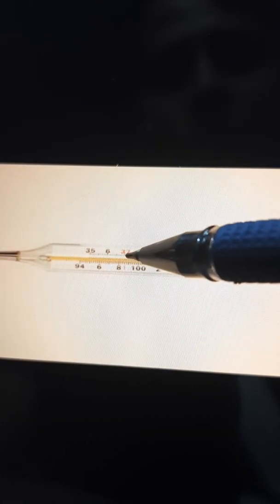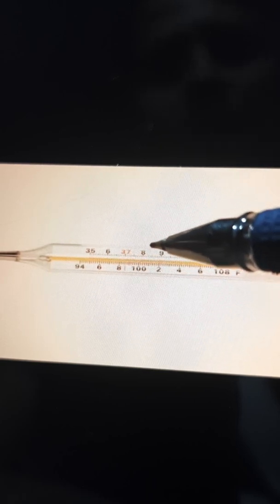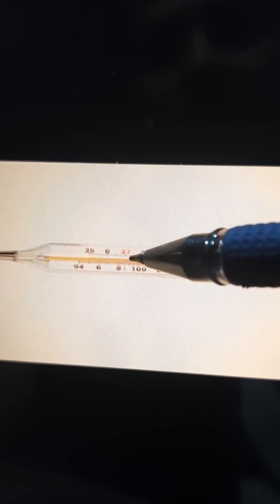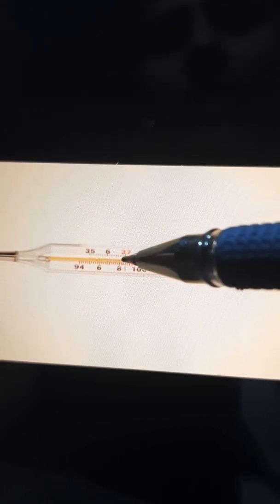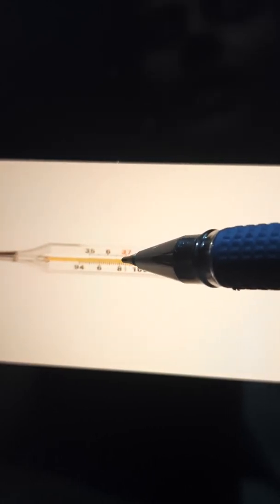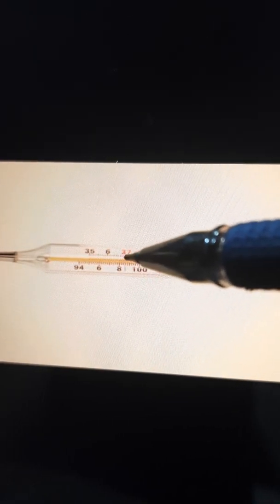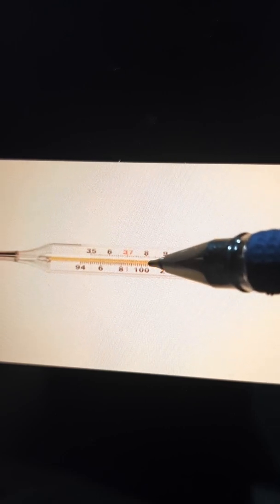So here you have the normal temperature. If the mercury level goes up and stops at 37 degrees Celsius, it means you are okay, you are not suffering from fever. If it goes beyond 37 degrees Celsius, meaning more than 37, and stops somewhere here, it means you are suffering from fever. And if the mercury level stops somewhere below 37, again you are suffering from fever.